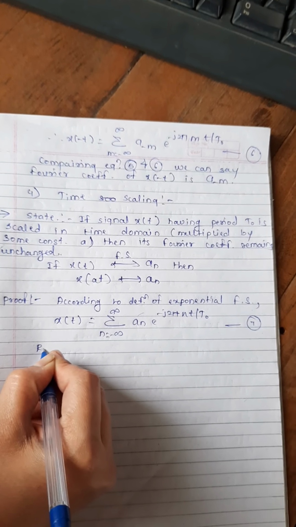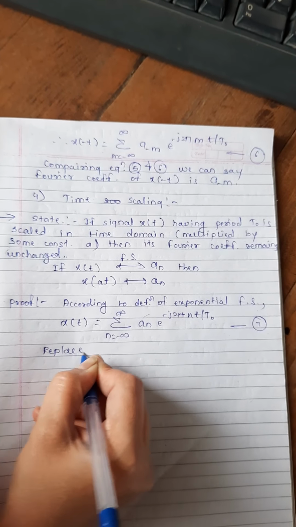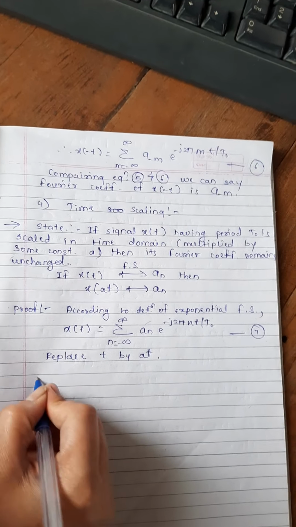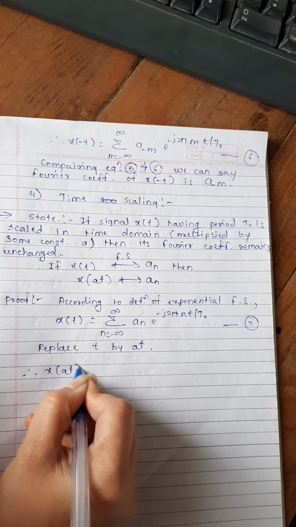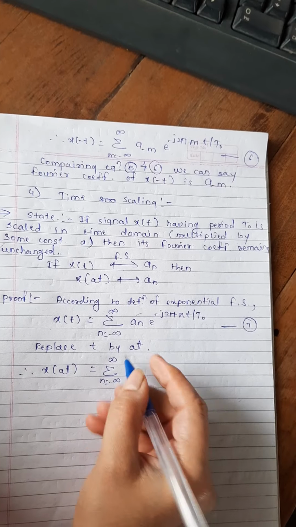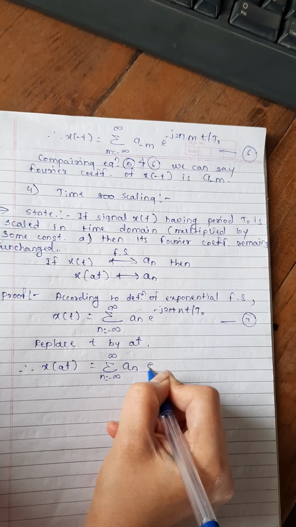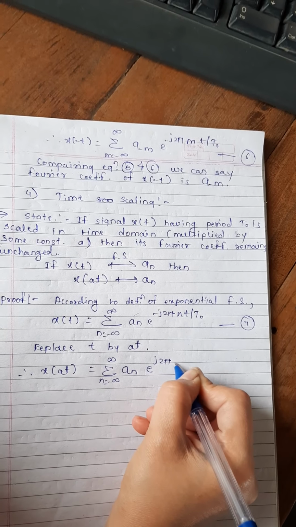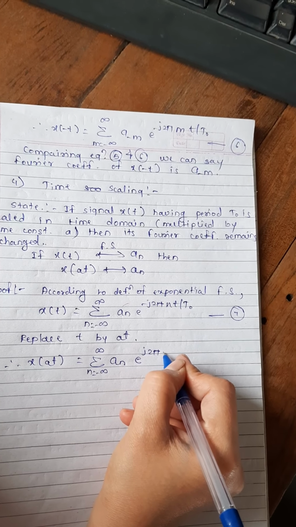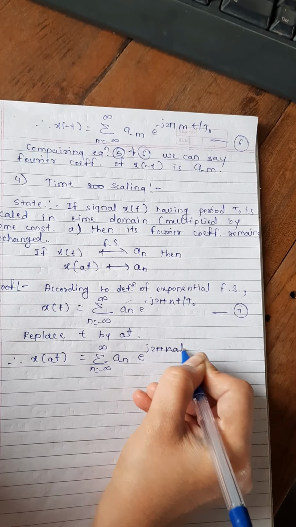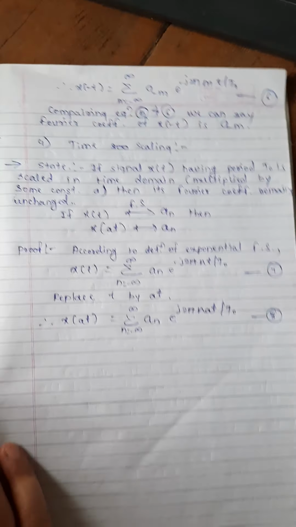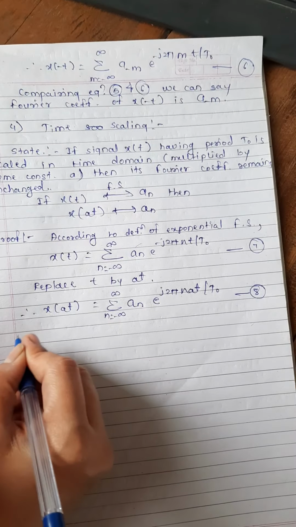So here we replace t by at. So x of at is equal to summation n is equal to minus infinity to infinity a_n e raised to j 2 pi n a t by T0. This is equation number 8. Now we compare equation 7 and 8.